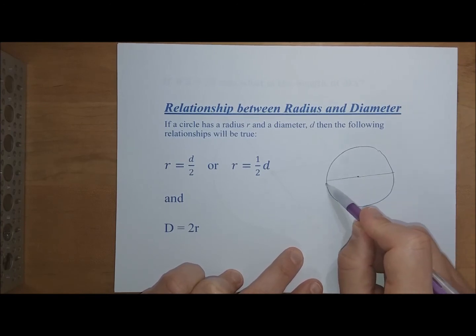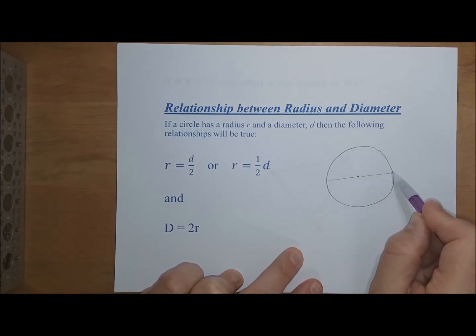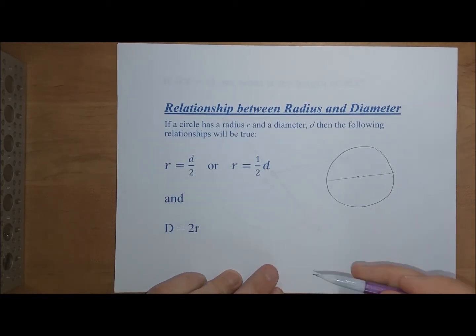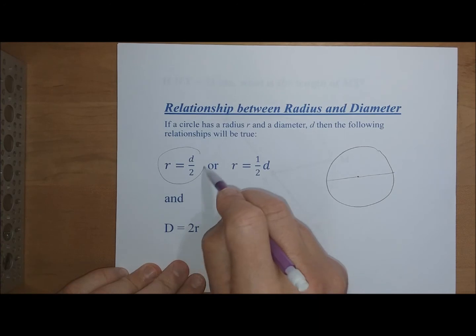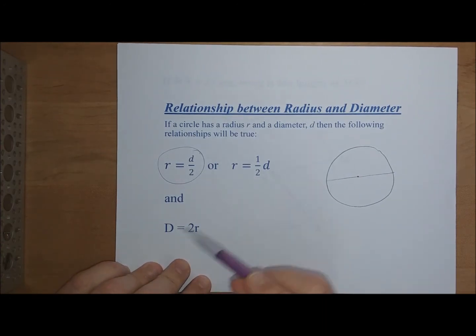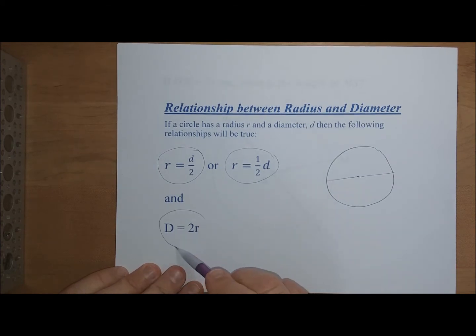And segment addition postulate tells us that if we add those two together, we're going to get this longer segment, which would be our diameter. So you can say radius is diameter over 2, or radius equals 1/2 times the diameter, or you could say the diameter equals 2 times the radius.